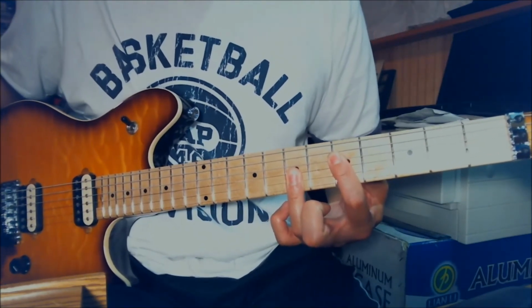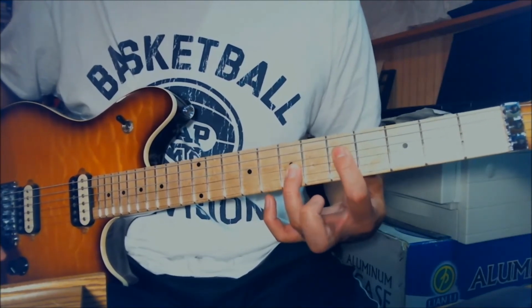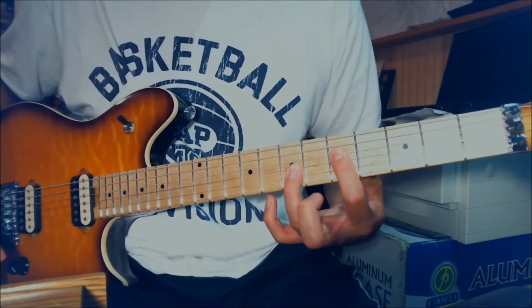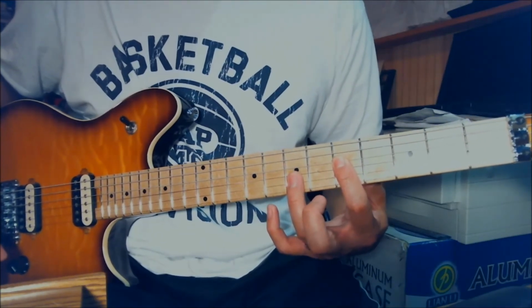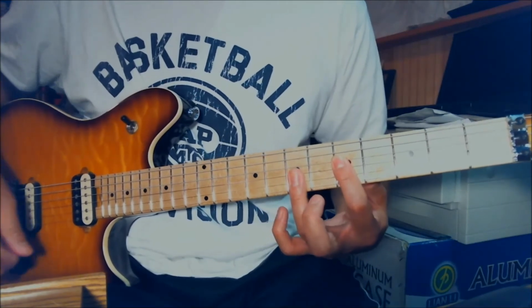Now, how does that work? Well, you got your root note on the D string, which is the 5th fret, and then you have the perfect 5th, 7th fret of your G string.